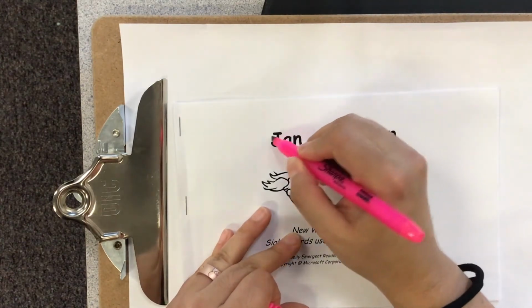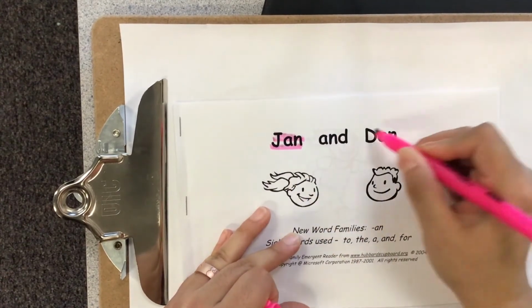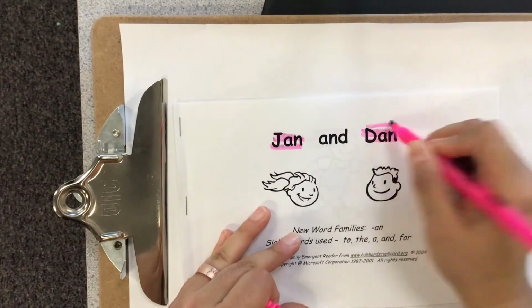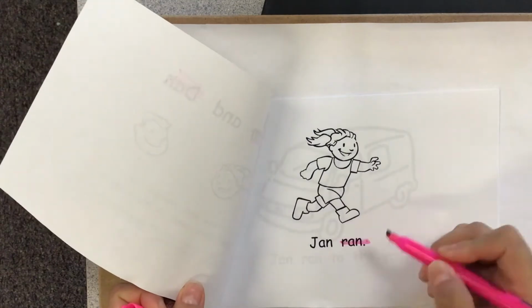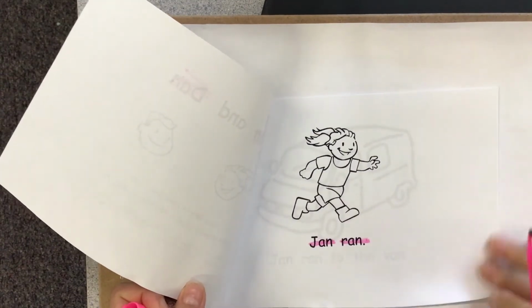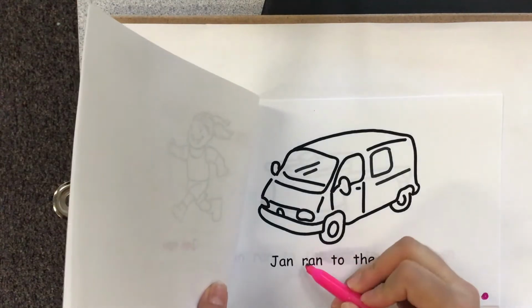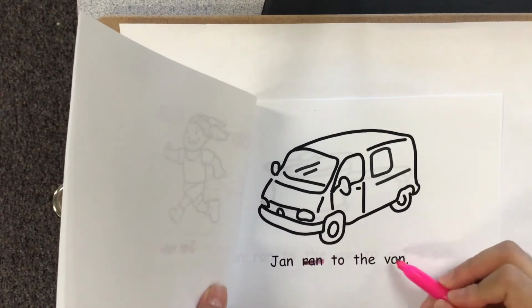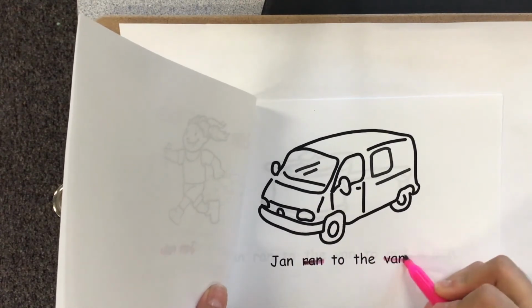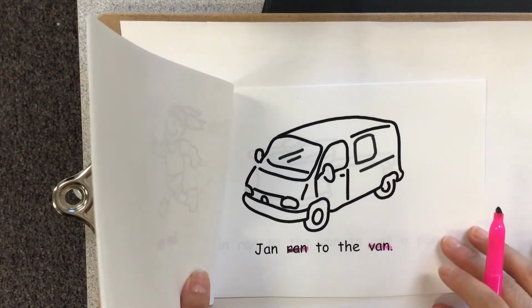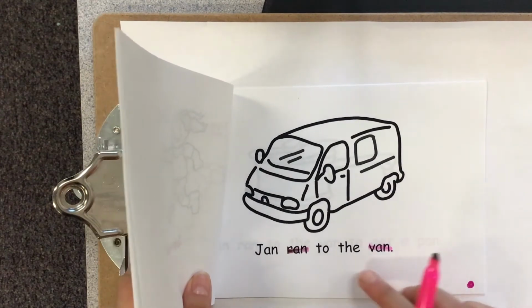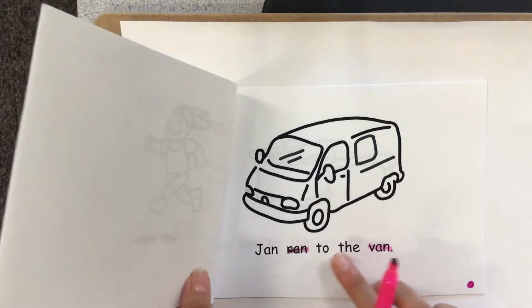Make sure you're highlighting words that have that pattern, just like I'm doing right now. Oh, here I see two words.